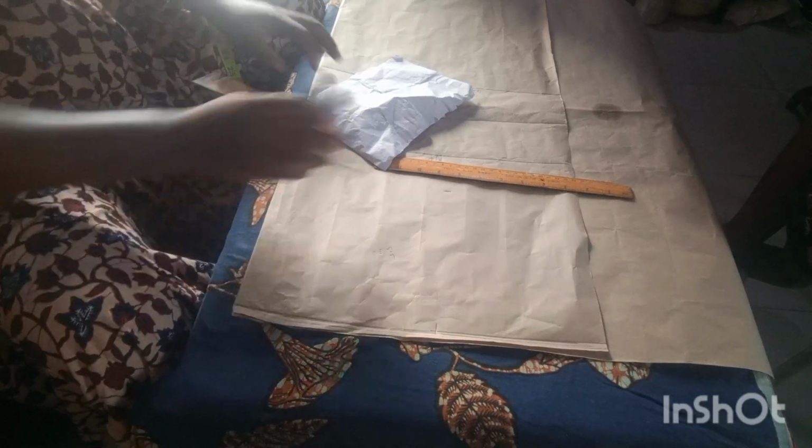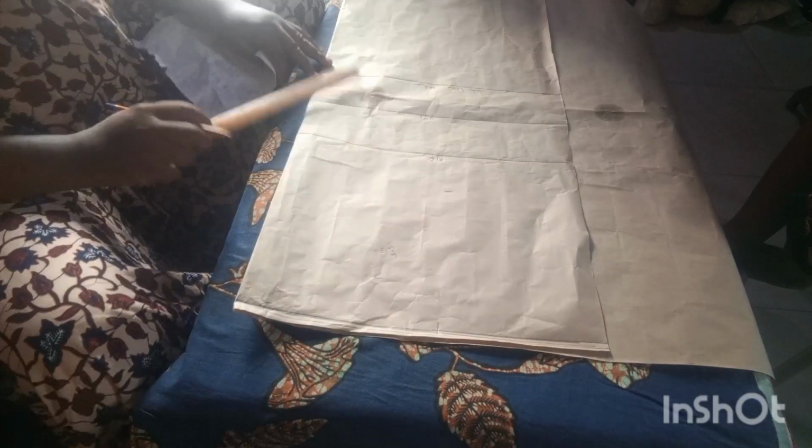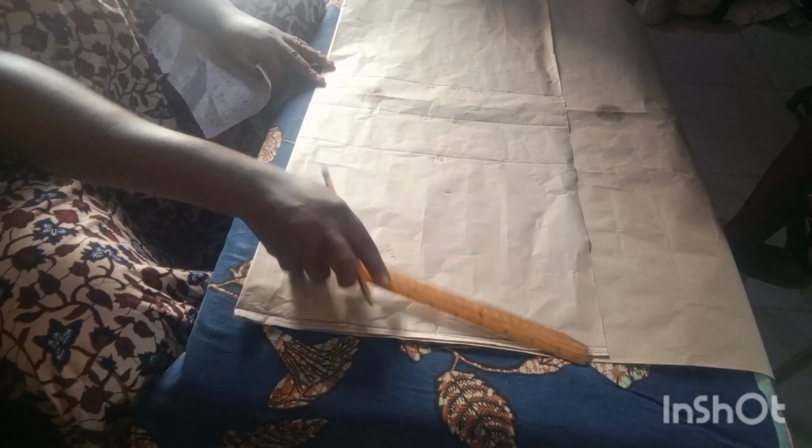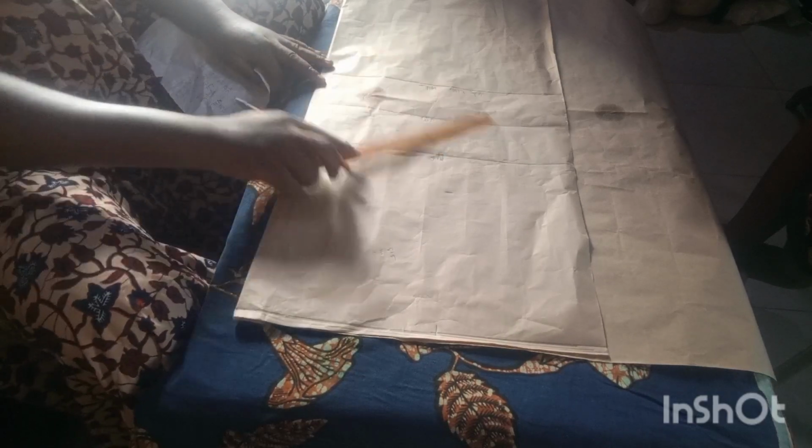So, like I said, I started the video, something happened, I have to redo this video. So, I'm going to be drafting a corset top, which I will just attach to a skirt part.